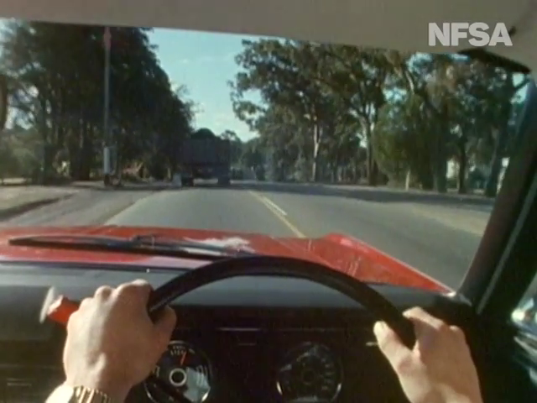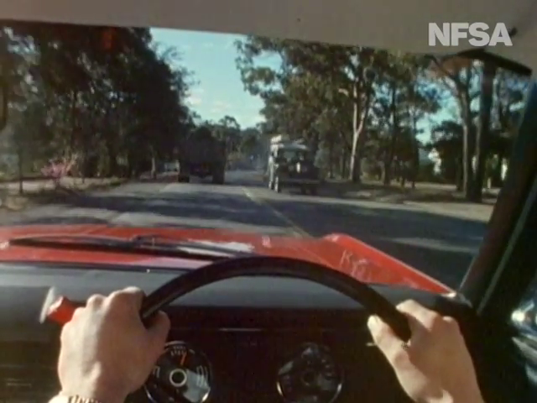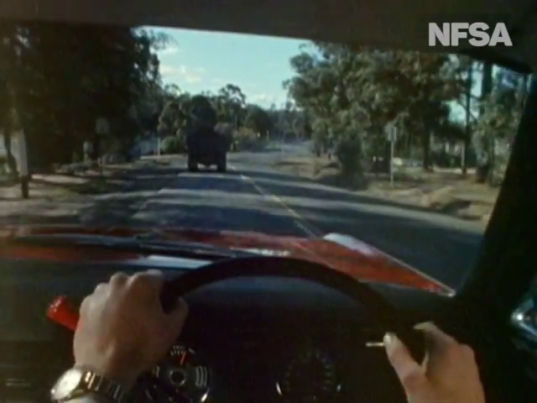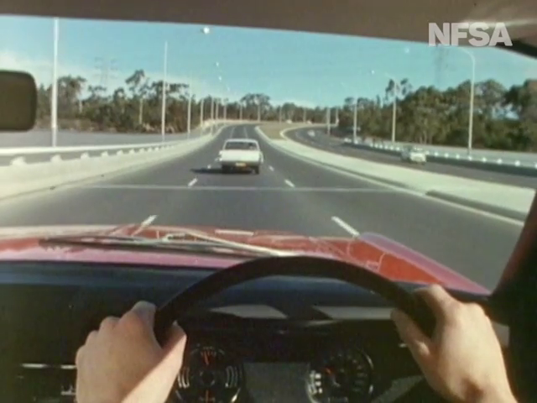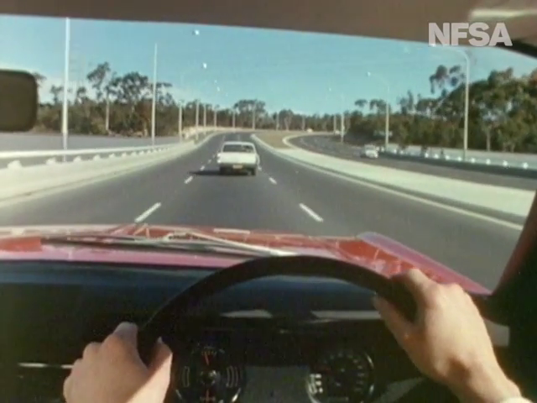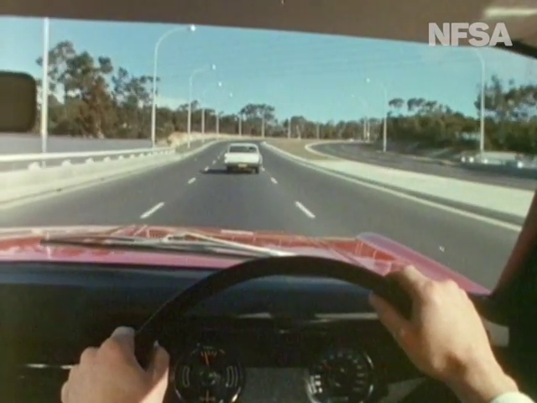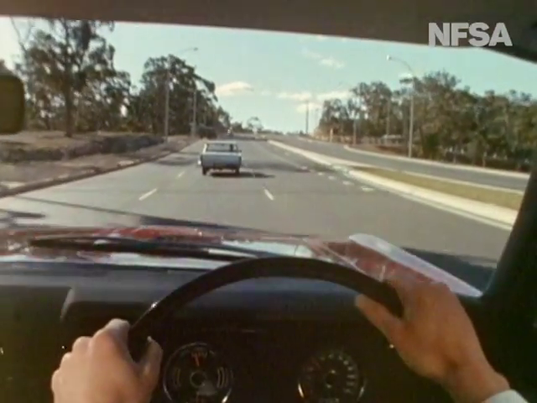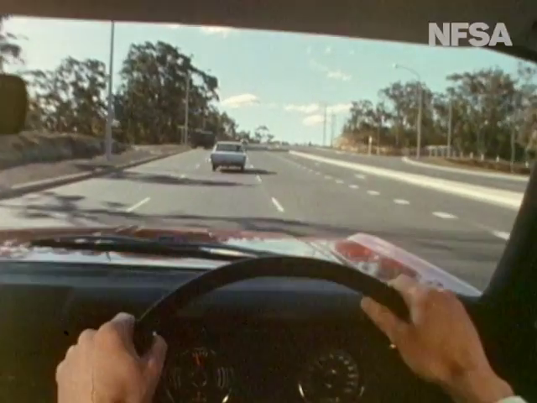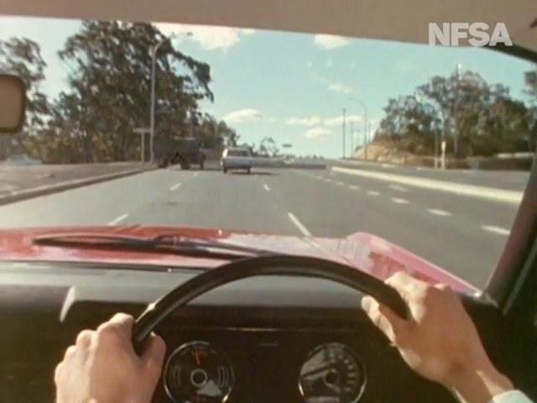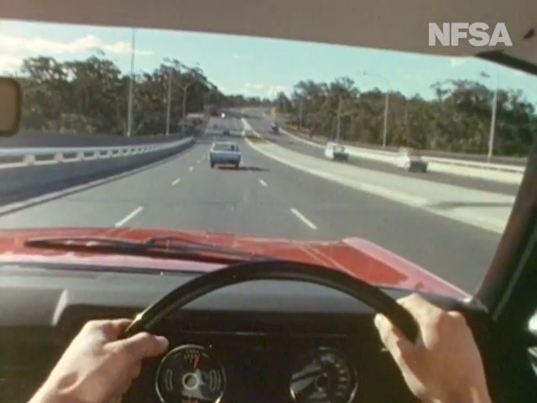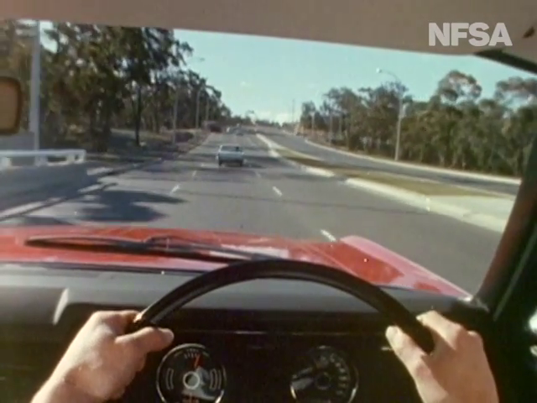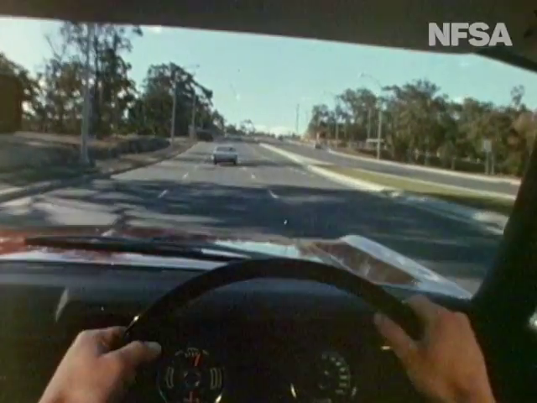The general safety rule for following other traffic is to allow one large car's length for every 10 miles an hour of our speed. 30 miles an hour, 3 car lengths. 40 miles an hour, 4 car lengths. 50 miles an hour, 5 car lengths. Under adverse conditions, wet roads for example, it's better to double the distance.